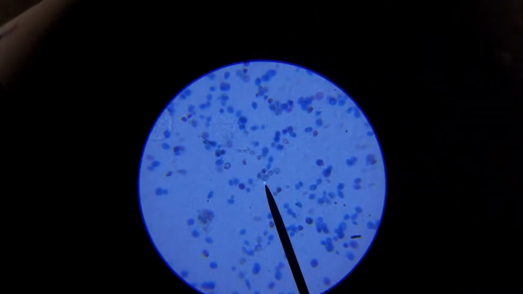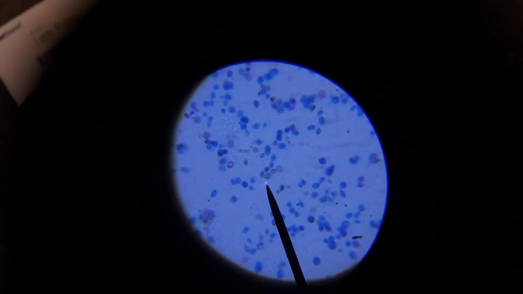Yeast whole mount slide under the 4X. This is the yeast whole mount slide under 10X. The yeast whole mount slide under 40X. Yeast whole mount slide under 100 times immersion oil lens.